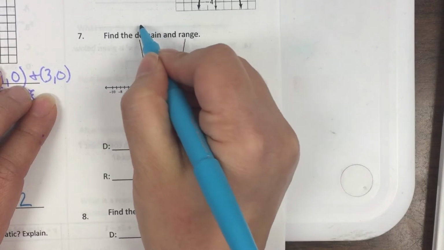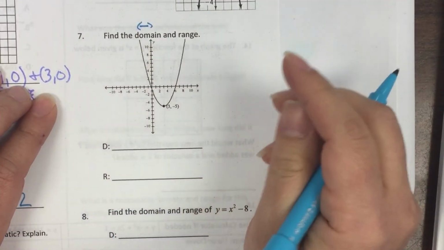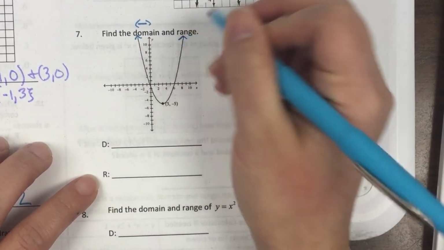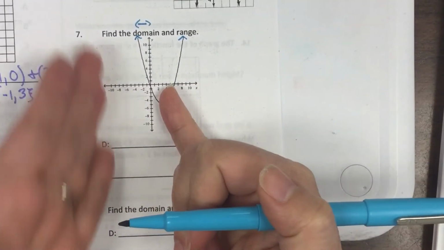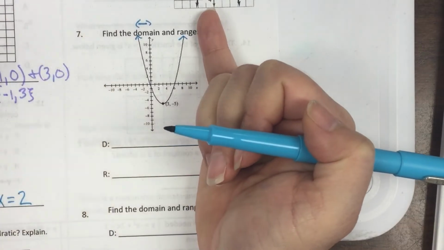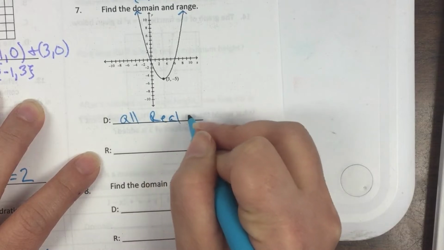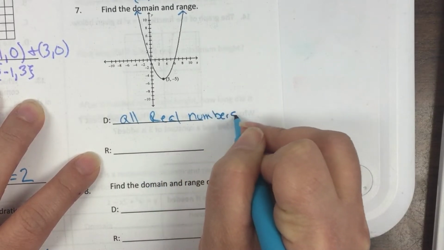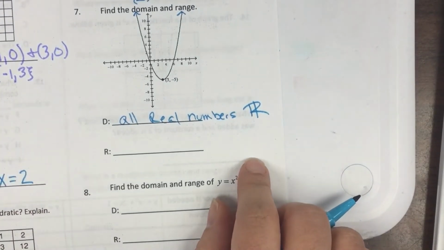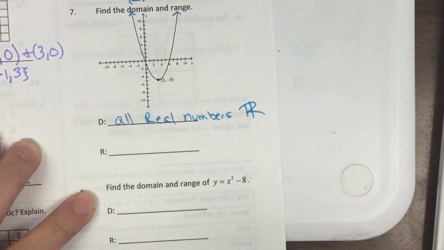Okay. Number 7, identifying the domain and range. Domain, x values, x goes left to right. Now, from left to right, because this is a continuous function and there are no restrictions, even though I don't see it, the graph is going to keep on going forever and ever in those directions. So I have an arrow on the left, an arrow on the right. That means it's everything. So for our domain, it's going to be all real numbers. And yes, you can also put the symbol for all real numbers. Okay, that takes care of the domain.